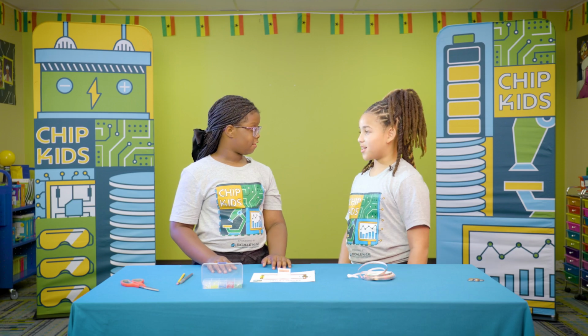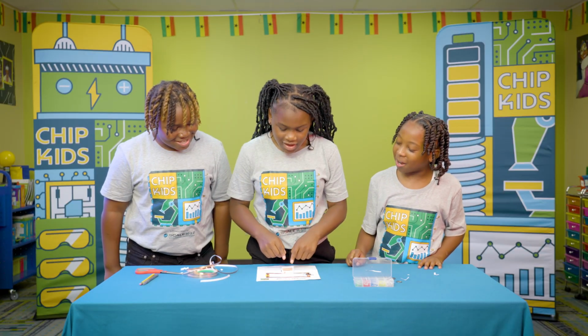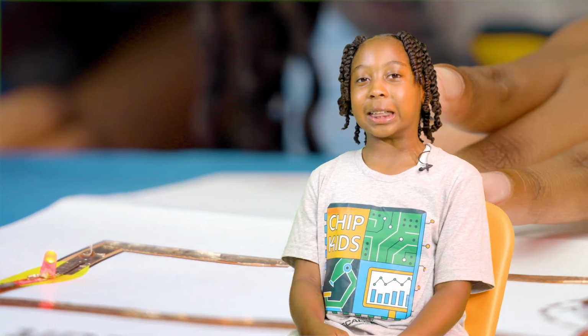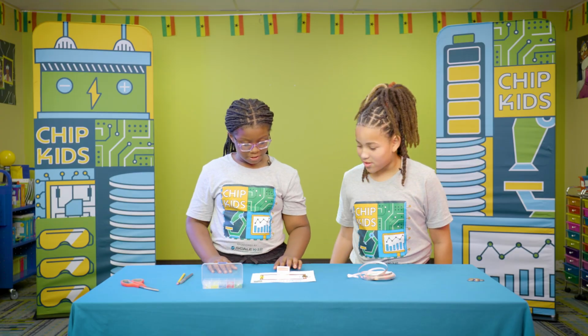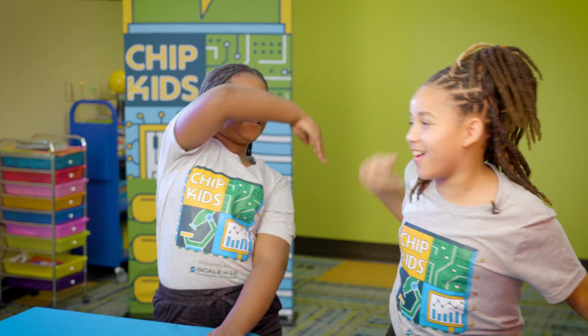Can you make the circuit work? It's time to test this out. Flip the switch in 3, 2, 1. Whoa. When the light finally came on, I feel like a genius. Let's flip the switch. It works. Let's go, we did it!